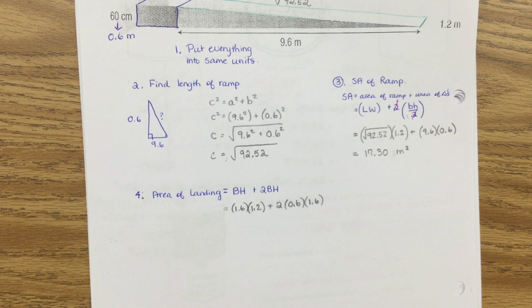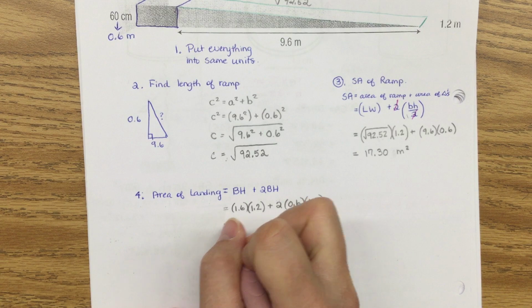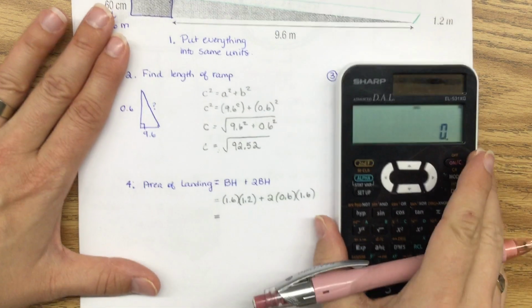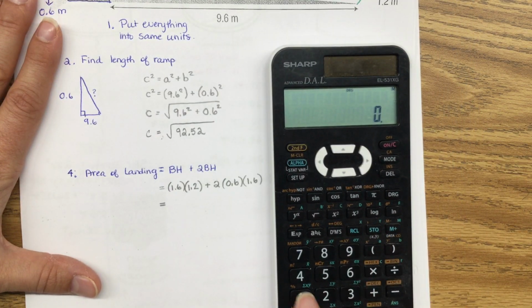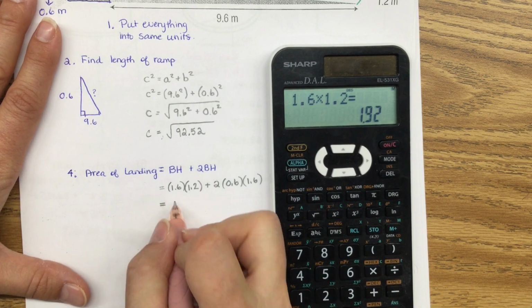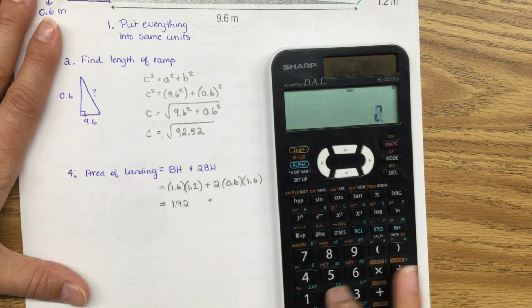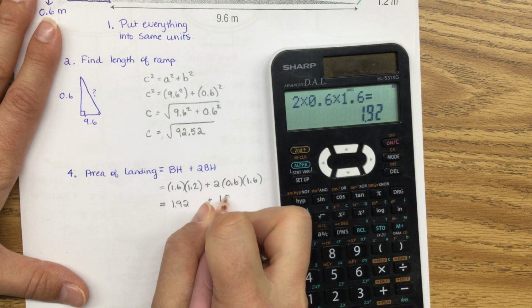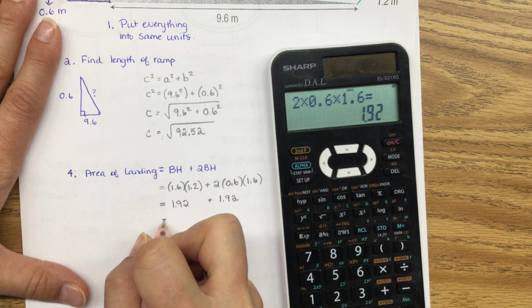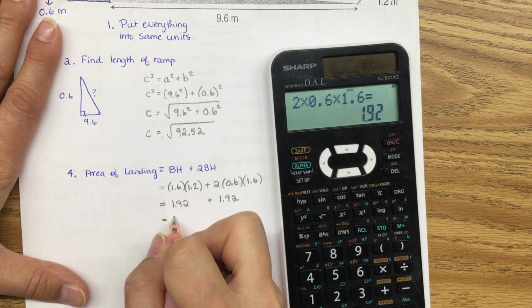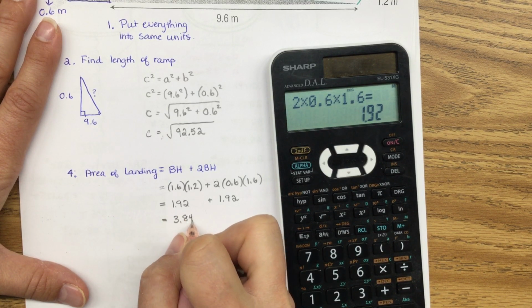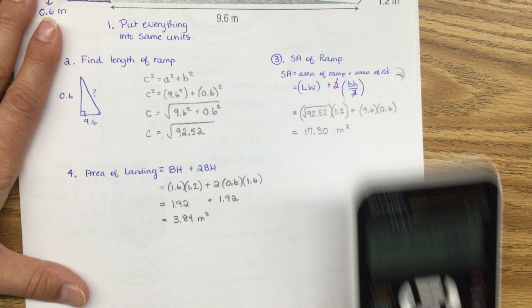Okay, so the big thing is making sure we set up the equation correctly, and then we can plug everything in, and then we can use our calculator to solve. Okay, so 1.6 times 1.2 equals 1.92 plus, oh, that's interesting, 1.92, equals 3.84 meters squared.